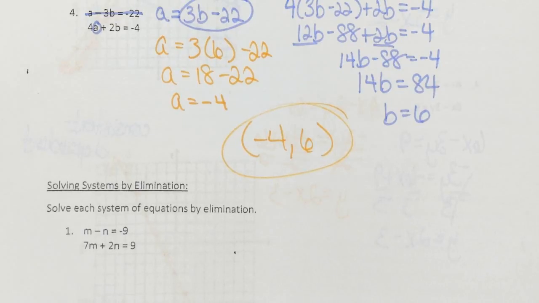Good to go? Alright, let's look at the next one. The next one is our last learning target for the day, and it says elimination.